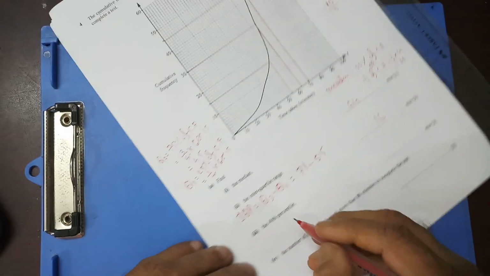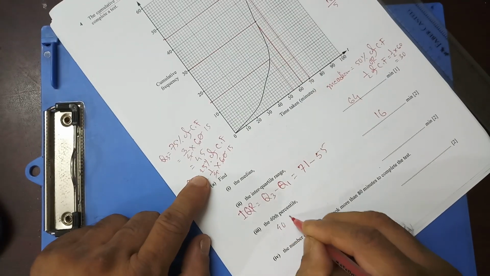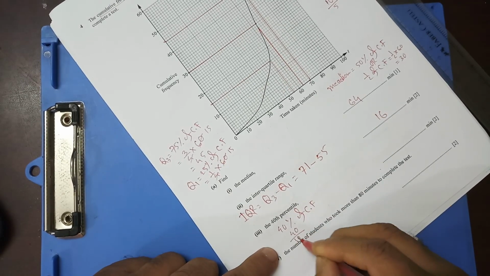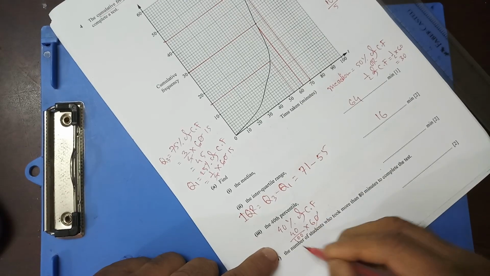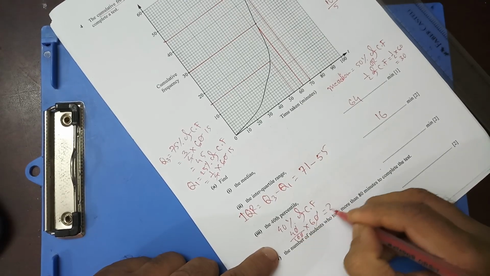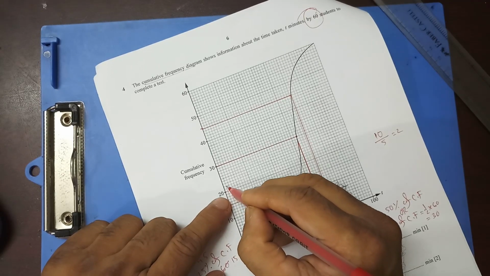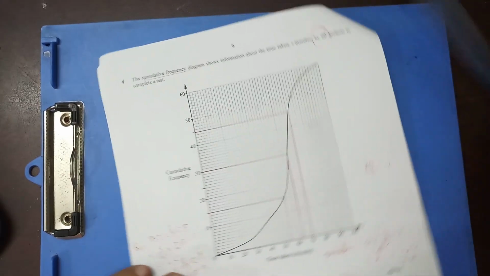Okay. 40th percentile means 40% of cumulative frequency. So 40 divided by 100 times 60. So this 0, 0 cross out, this 0, 0 cross out, so 24. Now I'm going to go for 21, 2, 3, 4 right over here.